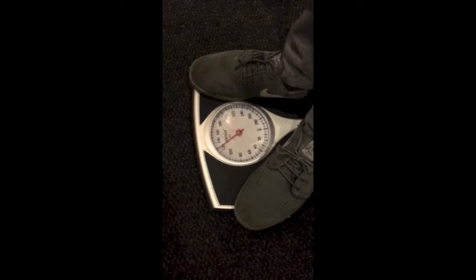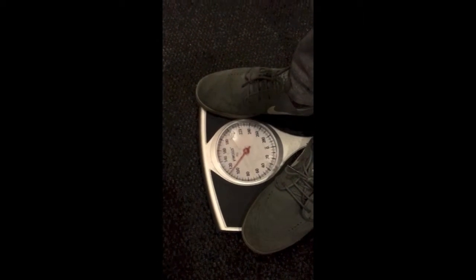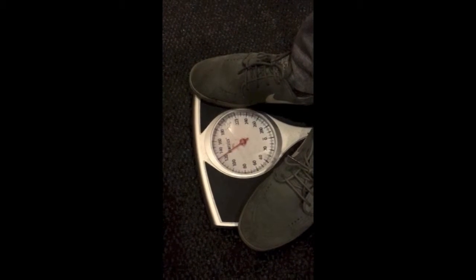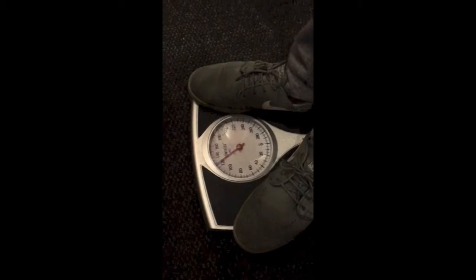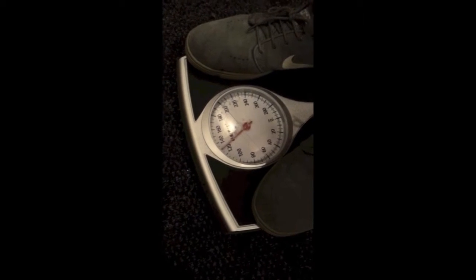Did I gain weight? What was the starting weight? I'm like 128. Oh crap. Oh my god. So fat. Oh wow. It went up to like 140. 142. Yeah.